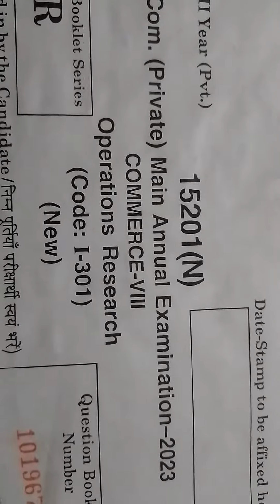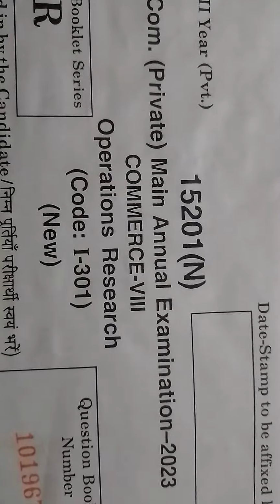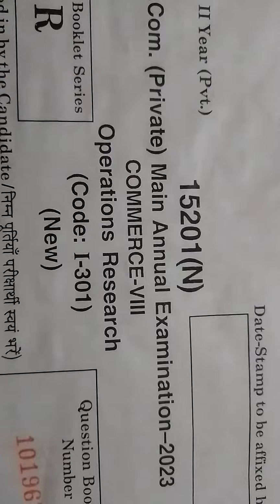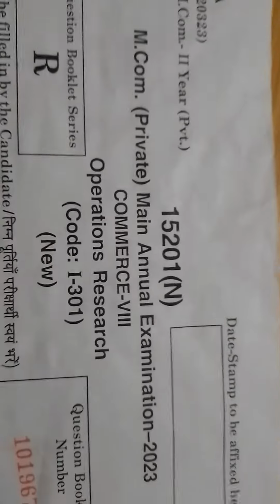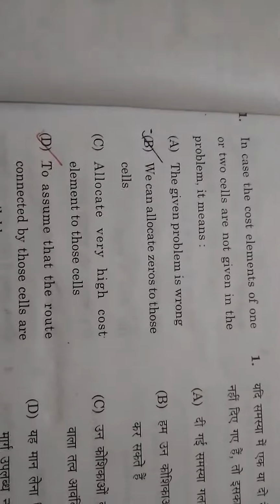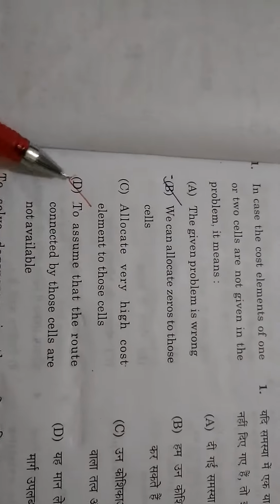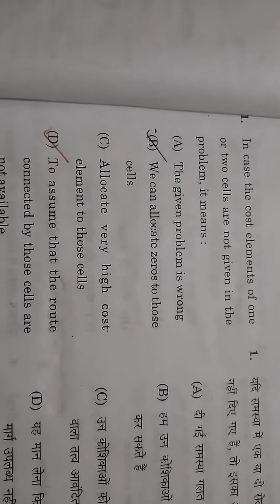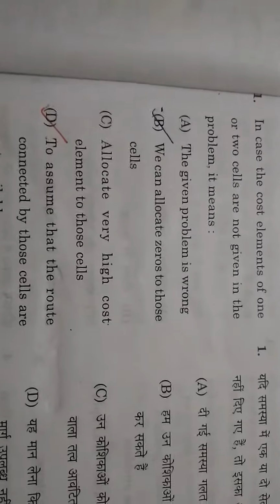So in this video I have for you the question paper of Operation Research, the subject of M.Com second year private, CCSU University. So let's start. I'll be sharing the answers as well. The right answers are marked with the red pen, and these right answers are as per the answer key provided by the university. So let's start now.